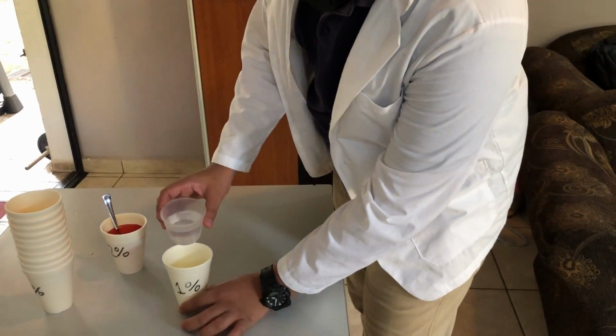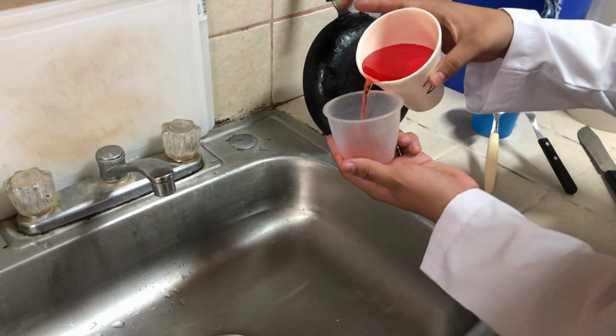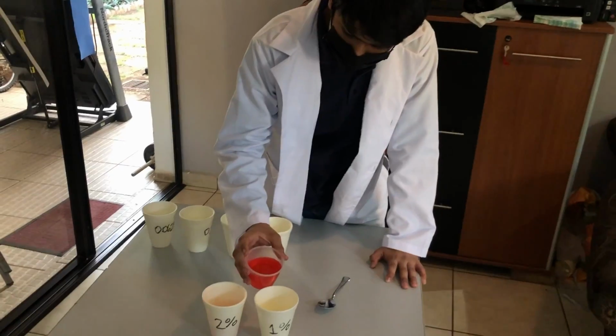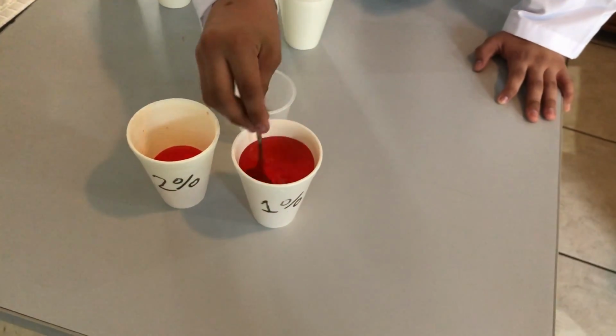Now we will add 100 milliliters of water to the other 5 cups and measure 100 milliliters of the 2% solution water. Add it to the cup labeled as 1% and then stir it well. We have now made a 1% solution.